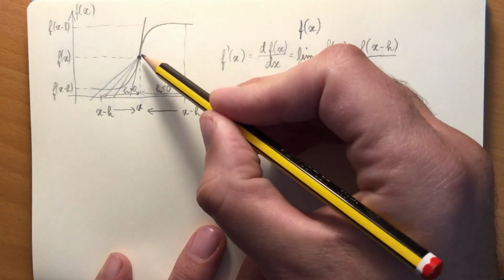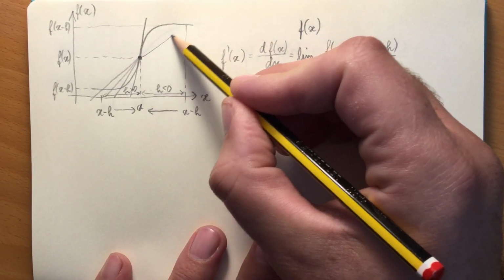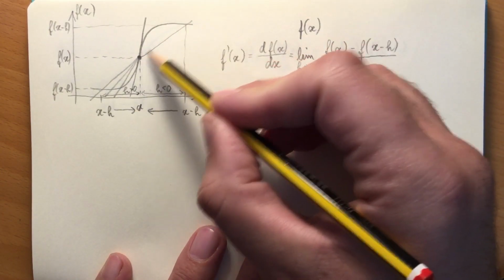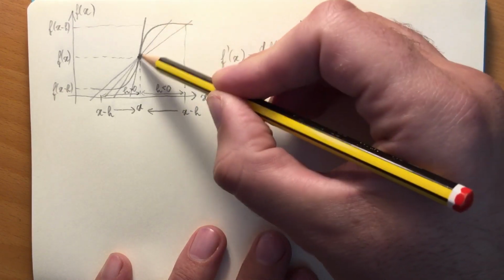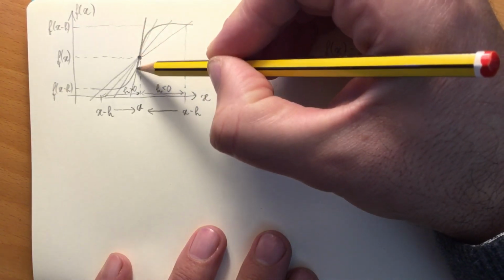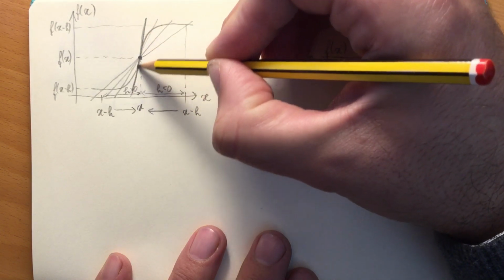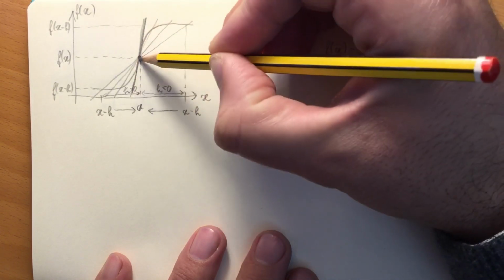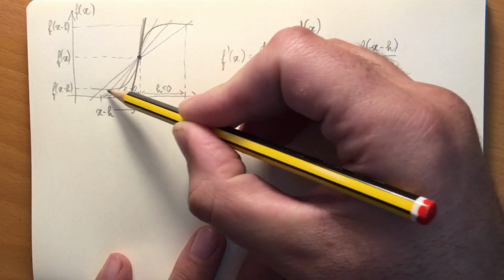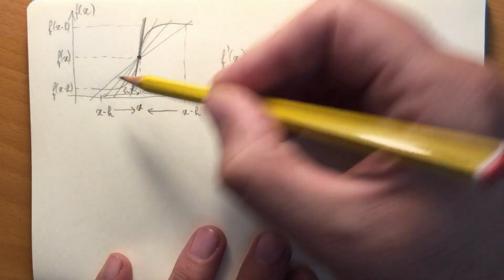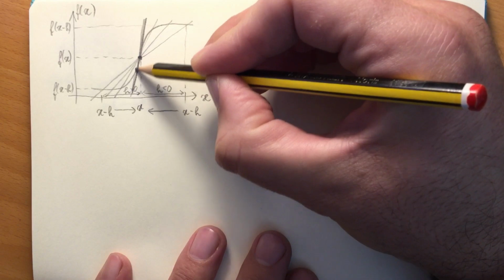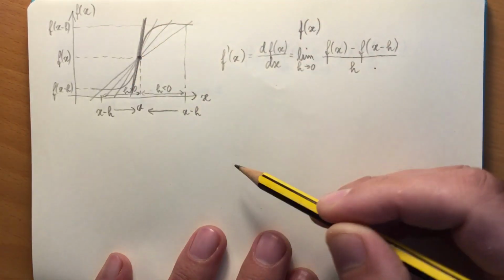This ratio here, which begins as the slope of this line here, will approach the slope of the tangent at point x, the tangent to the curve of f of x at this point at which I want to calculate the derivative.